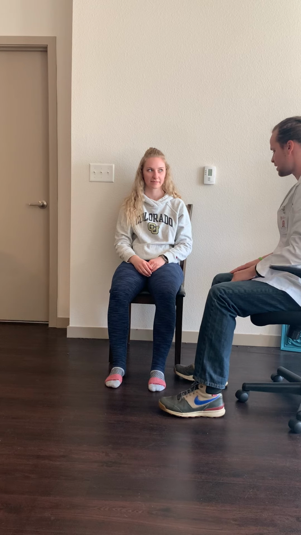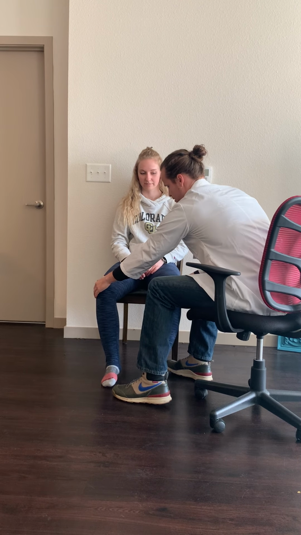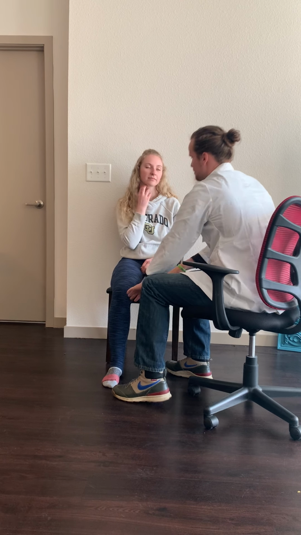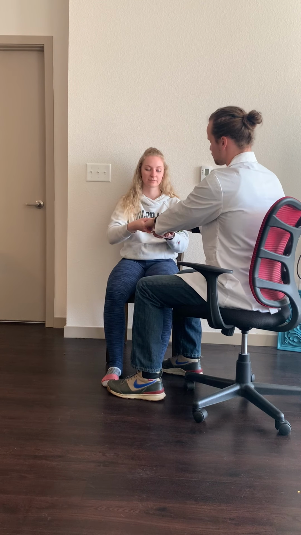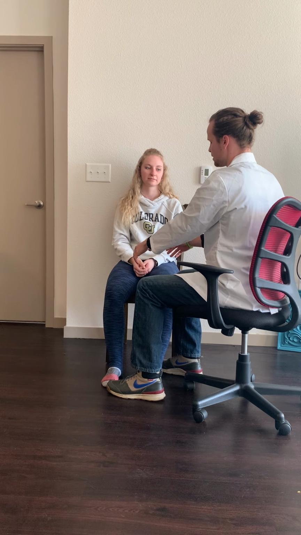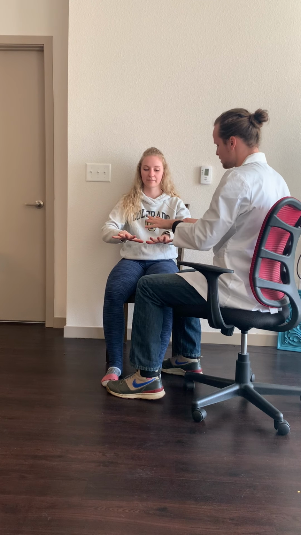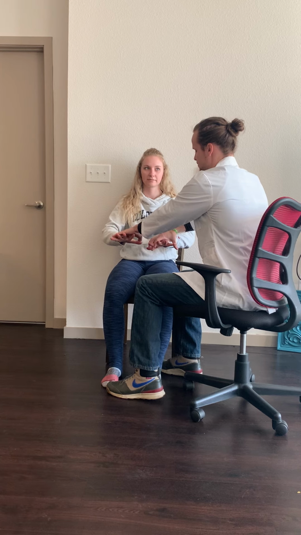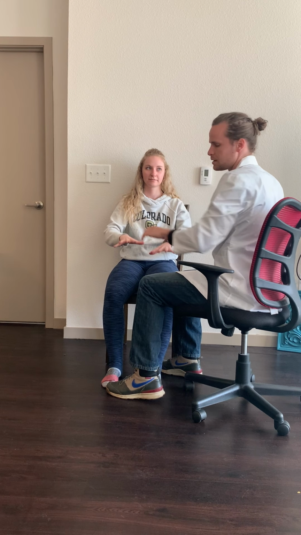Good. Go ahead and push outward on my hands. Pull inward on my hands. Good. Now go ahead and squeeze my fingers. Excellent. Now hold your fingers open like this and don't let me close them. Okay, good. So hand strength, grip strength, upper extremities, lower extremities, all major muscle groups were 5 out of 5 strength and equal bilaterally.